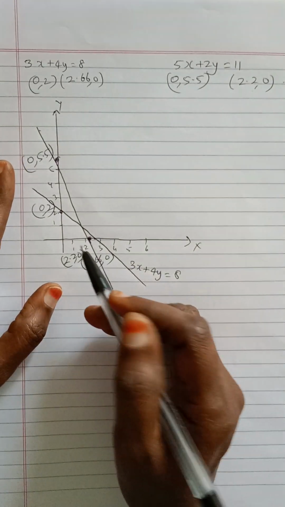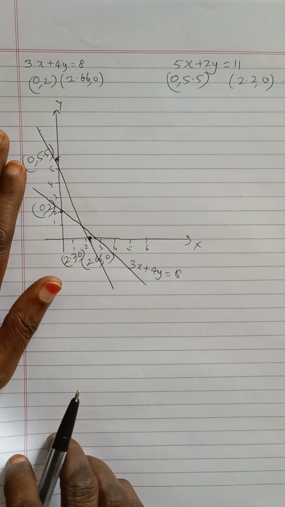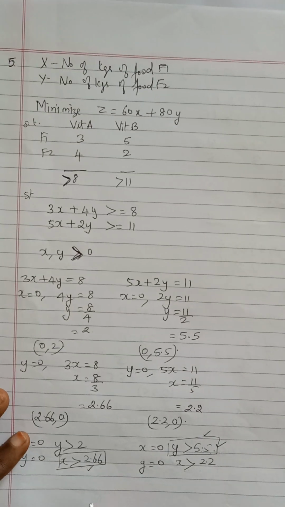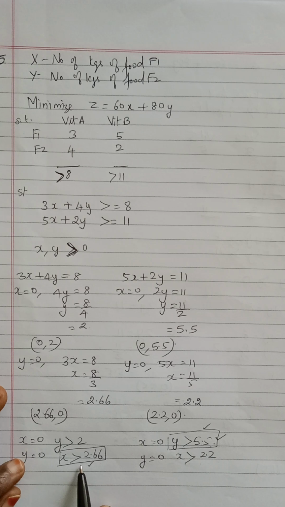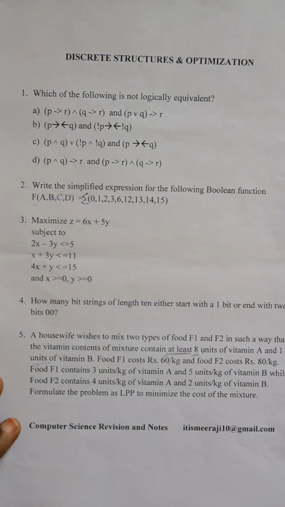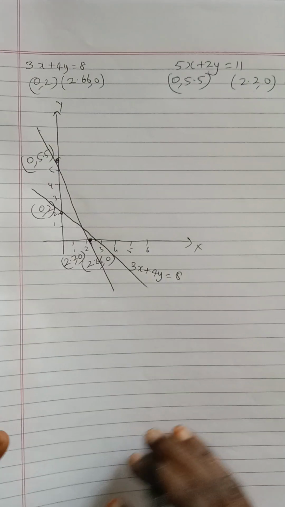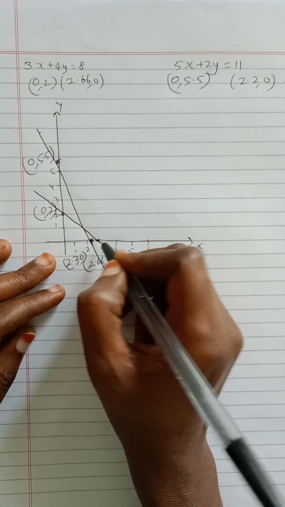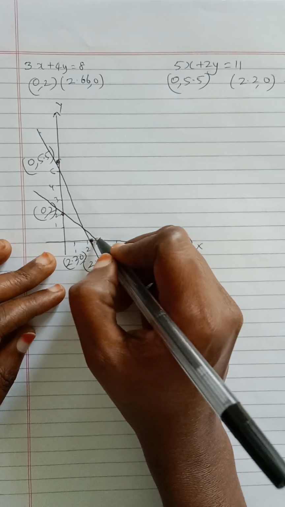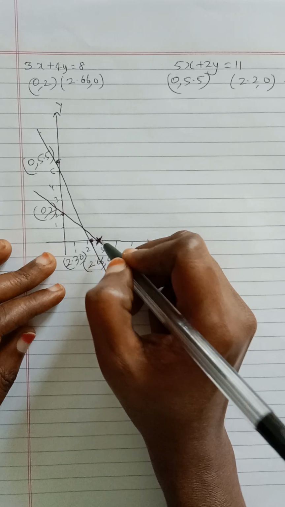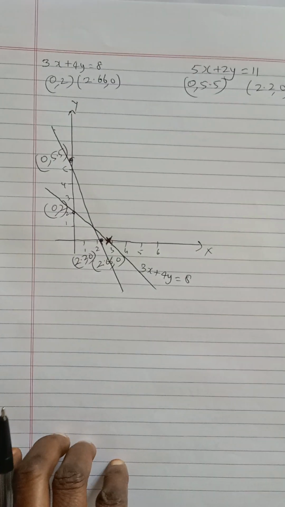Now we have to find out the feasible region. We have found out which are the points in the feasible region. So x greater than 2.66 and y greater than 5.5. X will be 2.66. So which is the point? 2.66 is this point. Okay, this is the boundary point in the feasible region. This marks this point.